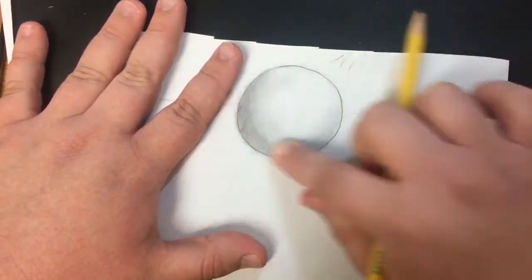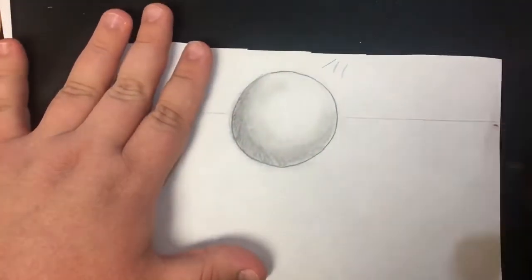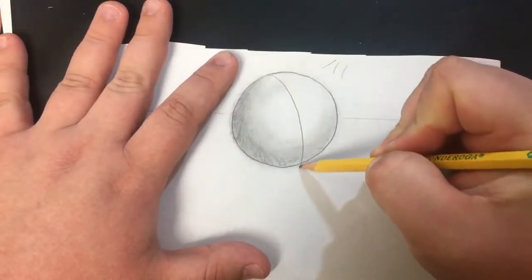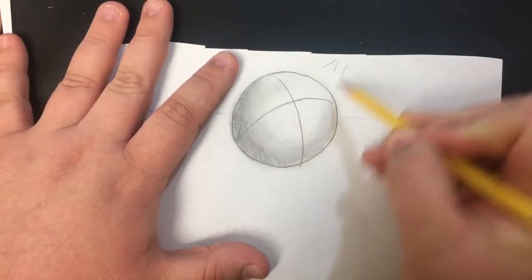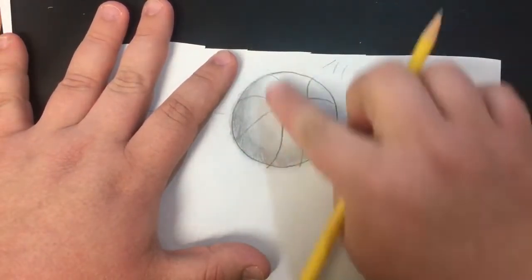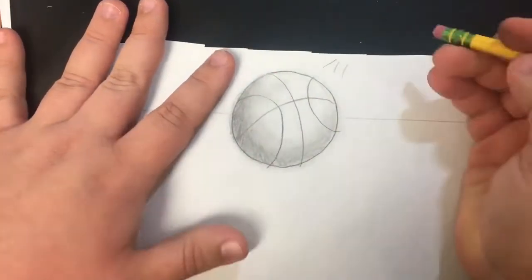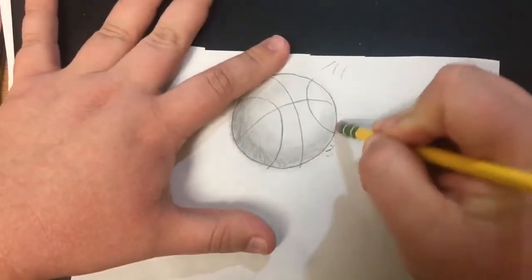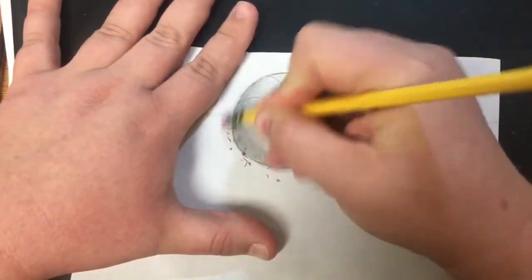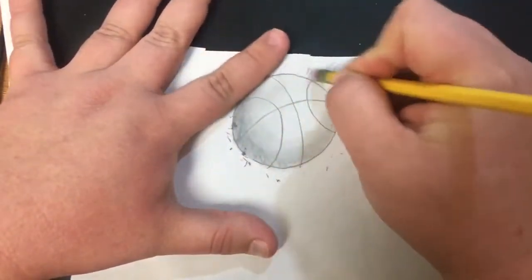All right, once you have your shading done and you're satisfied with it, let's say I was going to make this a basketball, I would draw the lines that make up a basketball, like this. Then you can buff those out a little bit. And then, very important, before you move on, erase anything that's not supposed to be there. So I'm going to erase all of these smudgy lines that got on the outside, and some of these extra pencil lines that I didn't erase before.